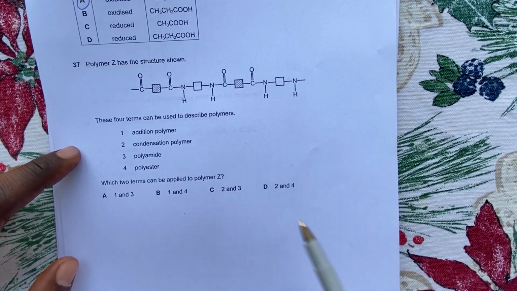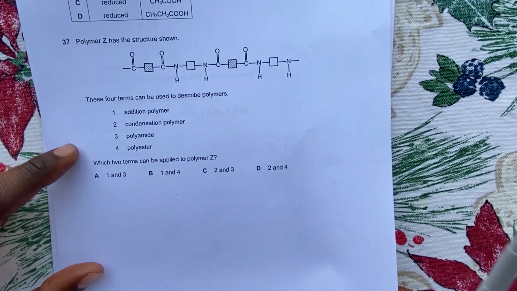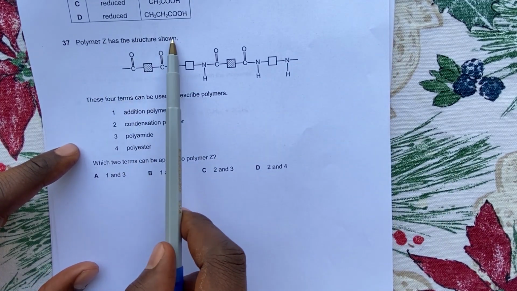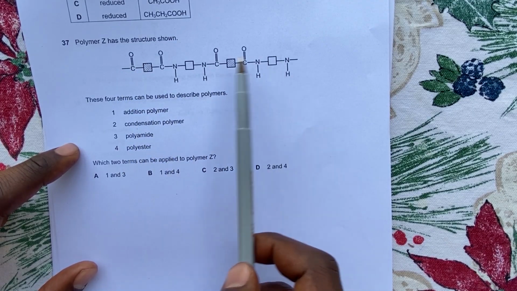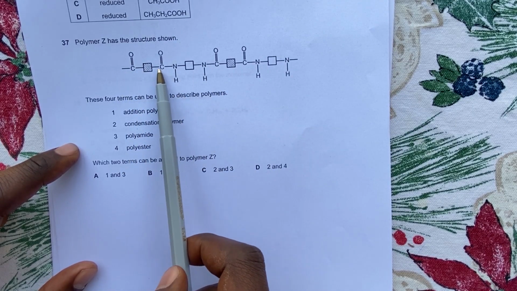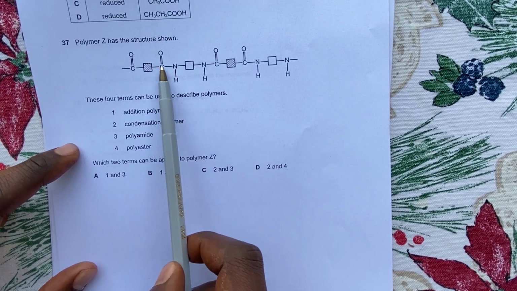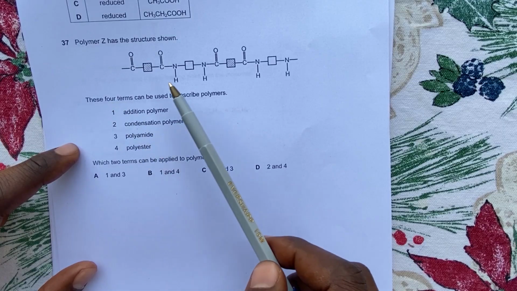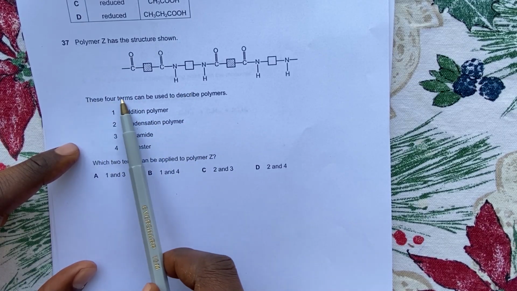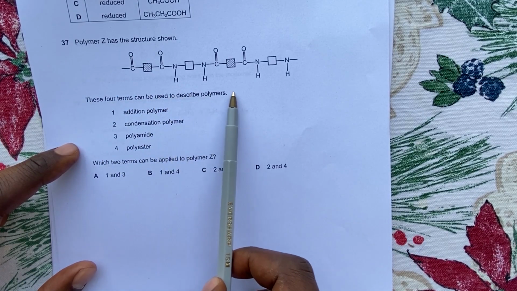Question 37. Polymer Z is the structure shown. So this is the polymer where we have the amide linkage, which is CO and then NH. This is the amide linkage.